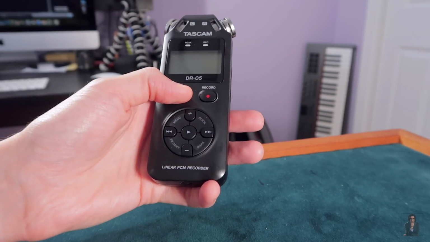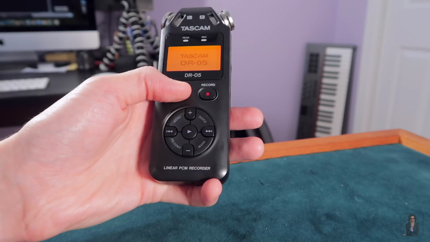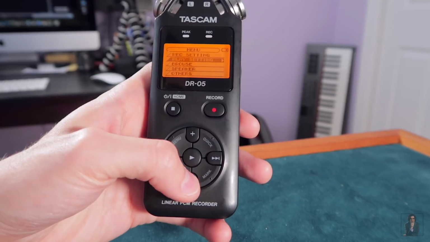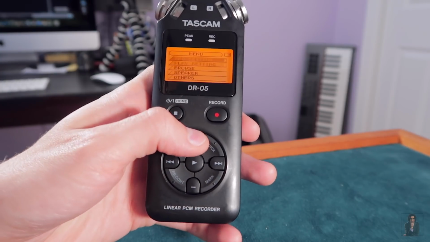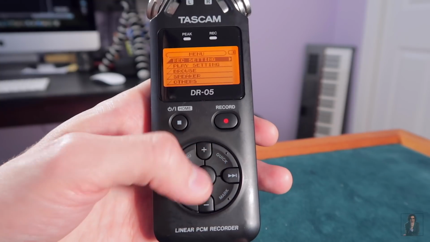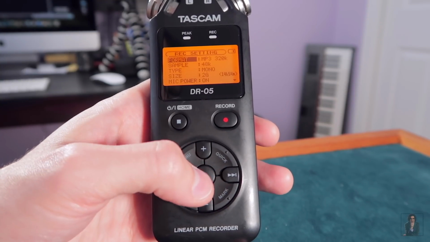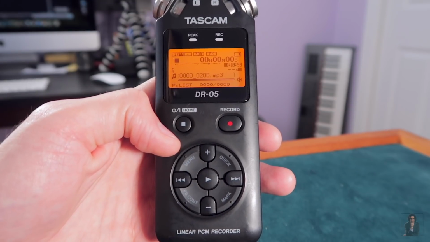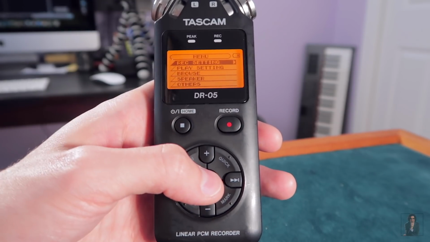First thing you're going to do is hold the home button to power on the recorder. Hit the menu button, which is going to bring up all your different menu options. Use the plus and minus keys here to go up and down the menu. Use the play button to go into a setting. The home button will always bring you back home to the record screen. So menu, let's go into record settings.